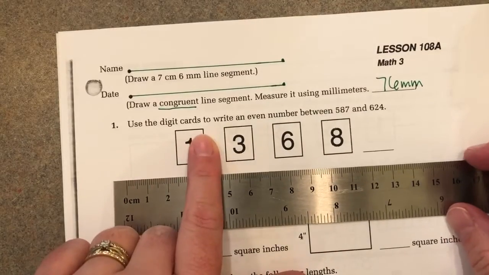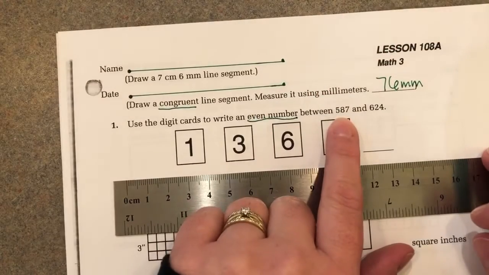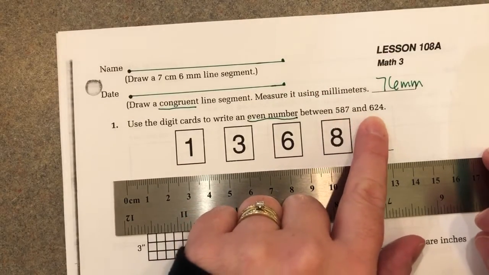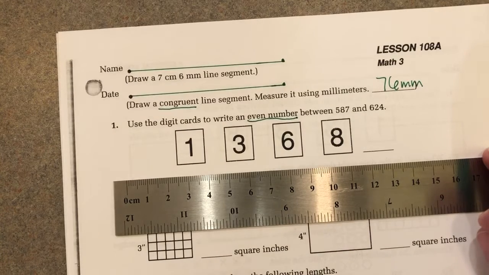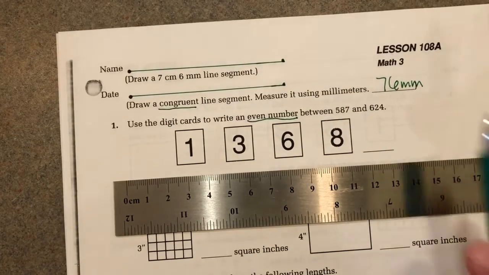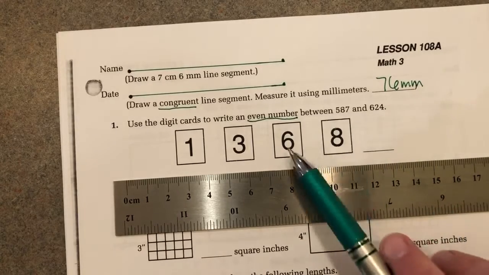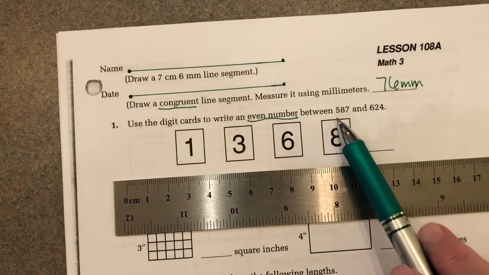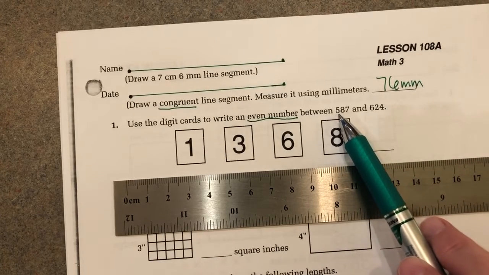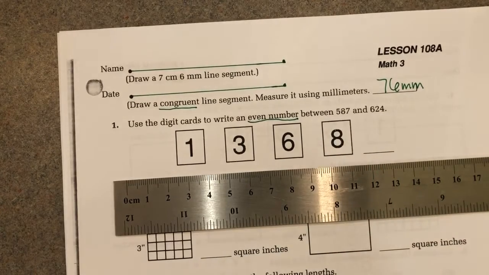Use the digit cards to write an even number between 587 and 624. So, even number, that means the last number that we choose, the number on the right-hand side, the ones place, has to be even. I can see there's a couple even numbers here. But to be between 587 and 624, we can only choose one of these numbers. Can you tell which one it is?